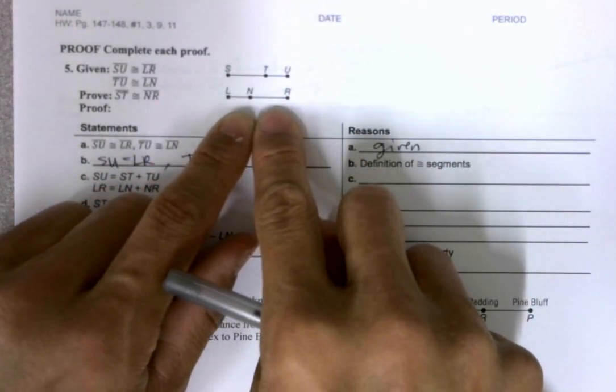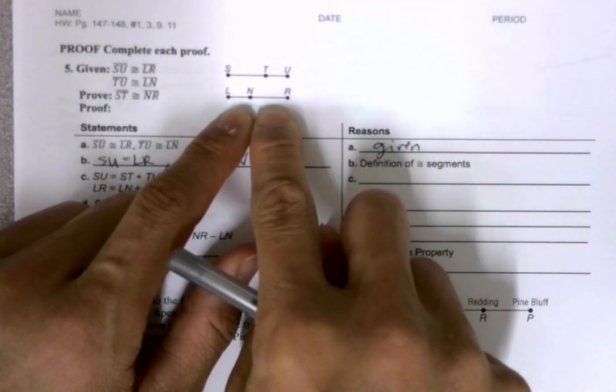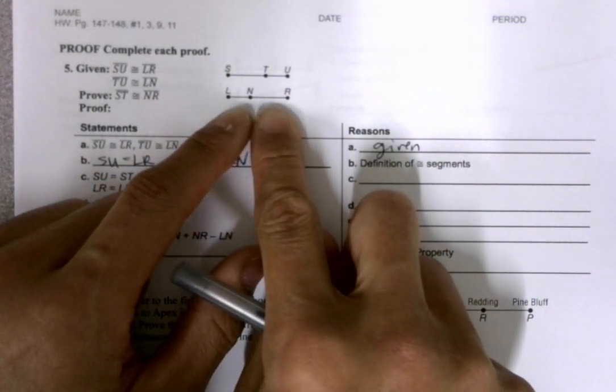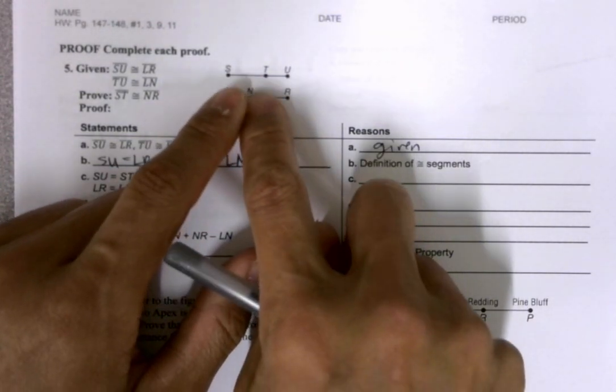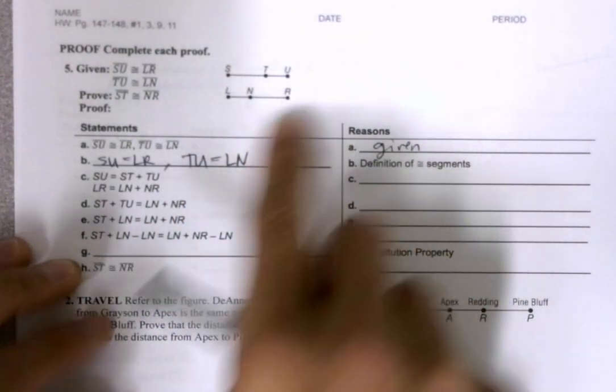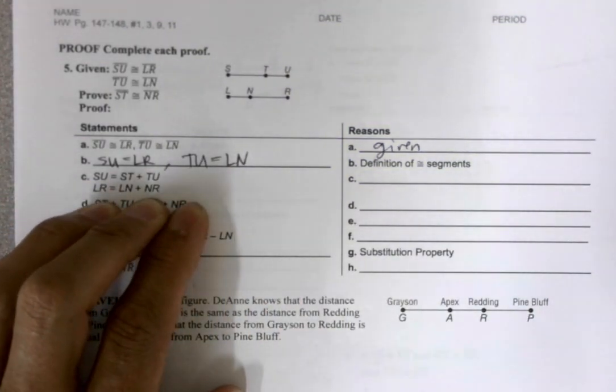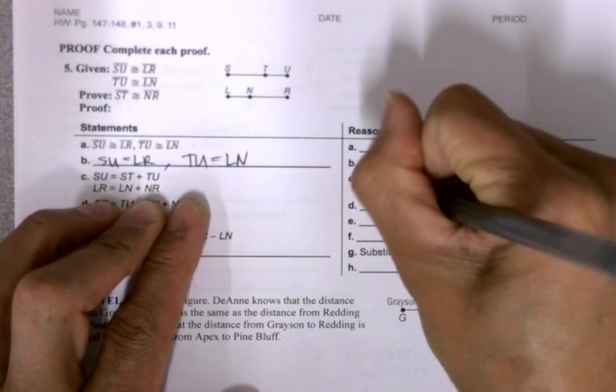And hey, look, we have another set of 3 points on a line. So we can apply seg-add-pos again. LN plus NR is equal to LR. And that's what we do here for C. This is going to be seg-add-pos.